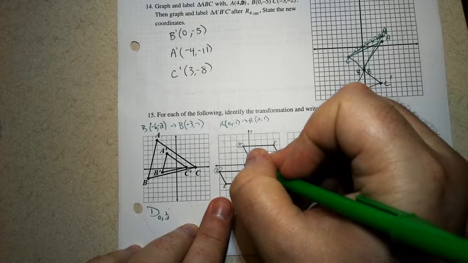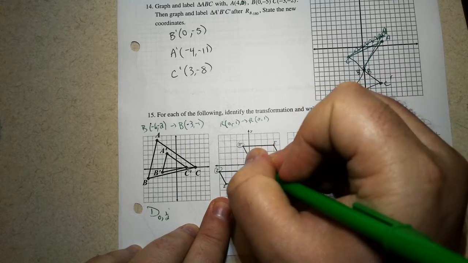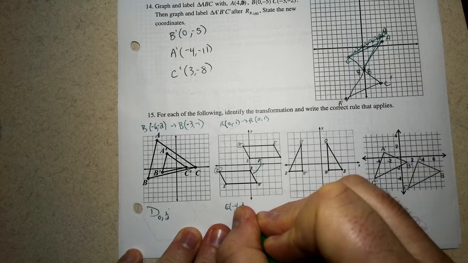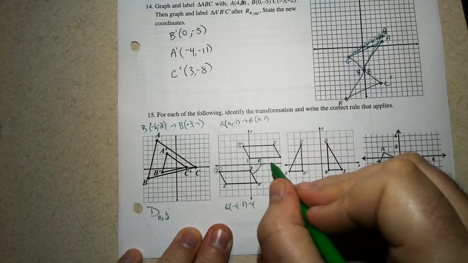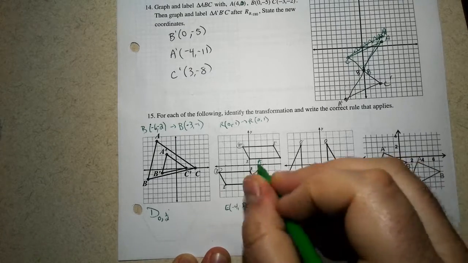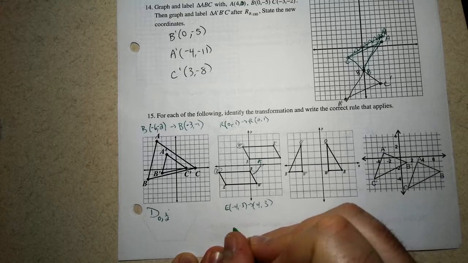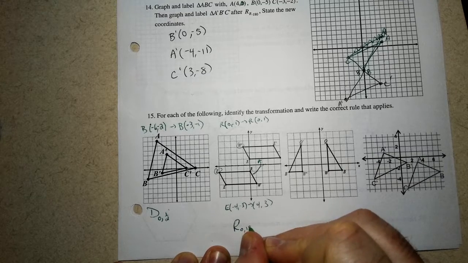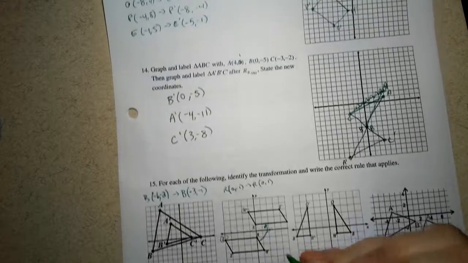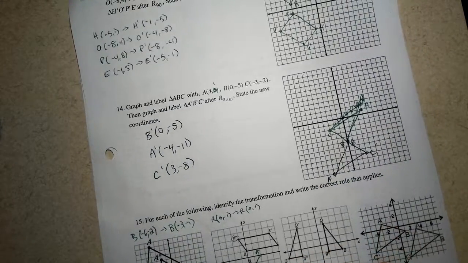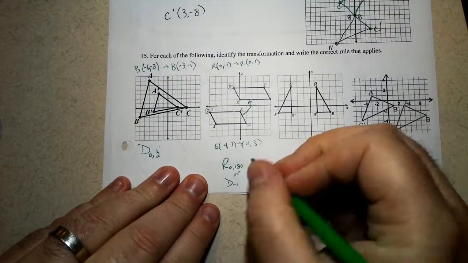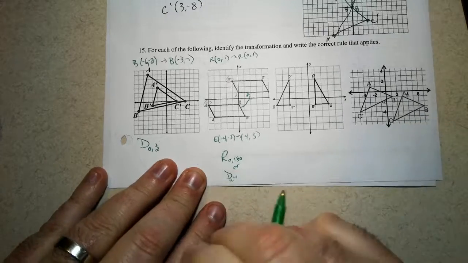E, which is -4, -3, has become 4, 3. So what are we doing to get from there to there? And hopefully you can see the signs are just changing. So that would be a rotation about the origin of 180 degrees, or a dilation of -1. Okay. And this dilation of -1 is treating the origin as the center.